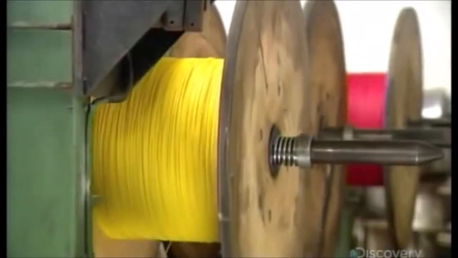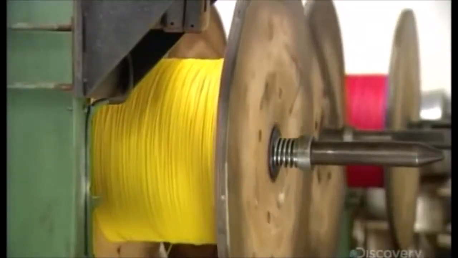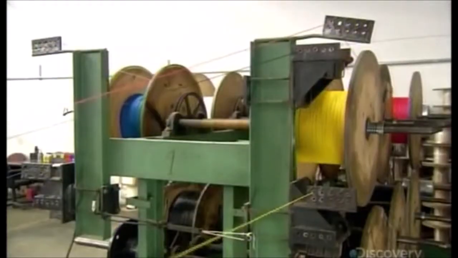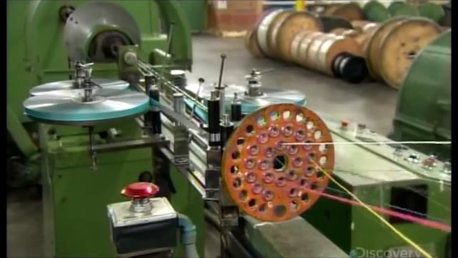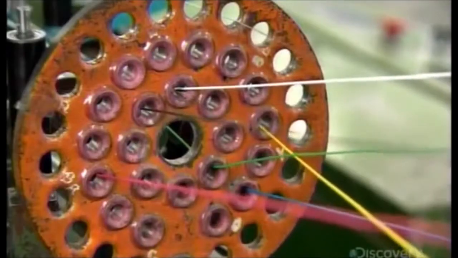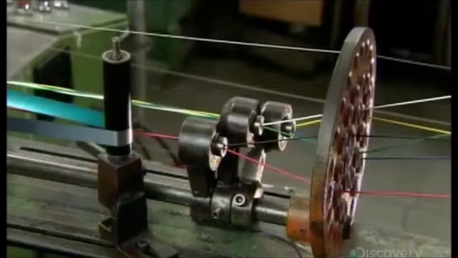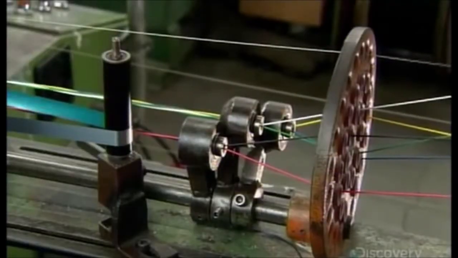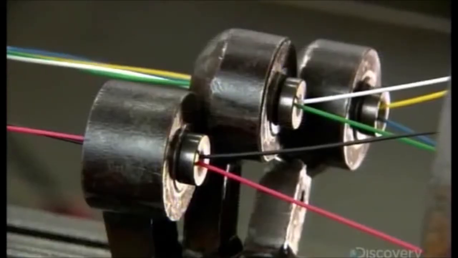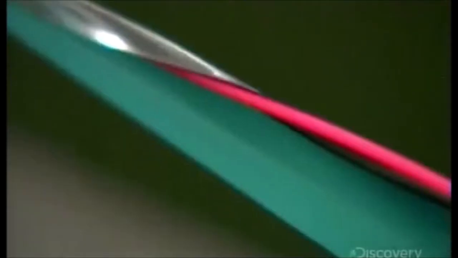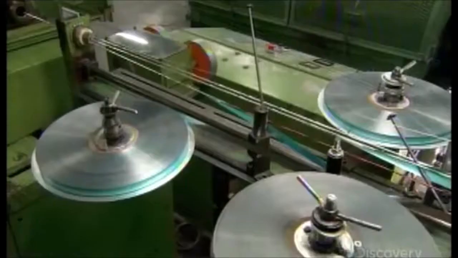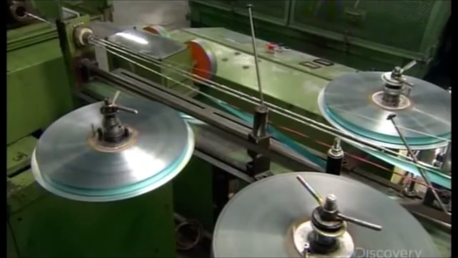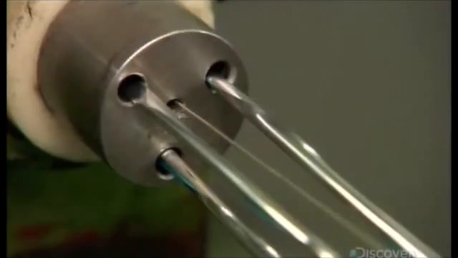This is a different type of cable assembly machine. Like before, all the insulated conductors unroll from their reels and travel through the holes of an orientation plate. Dies divide the 6 conductors of this cable into 3 groups of 2, twisting the conductors of each pair together. The machine then wraps each twisted pair in a shield made of aluminum-coated polyester. Shielding eliminates what's known as crosstalk, signals interfering with each other.